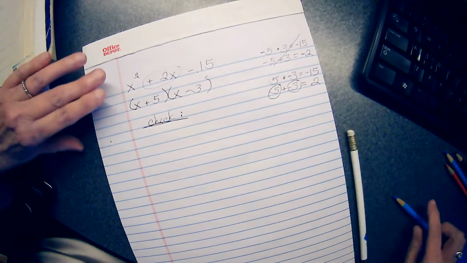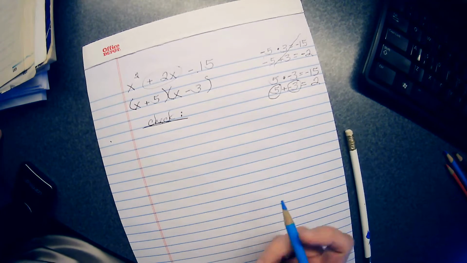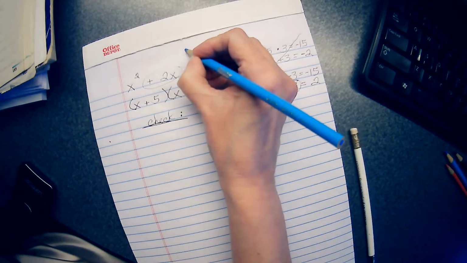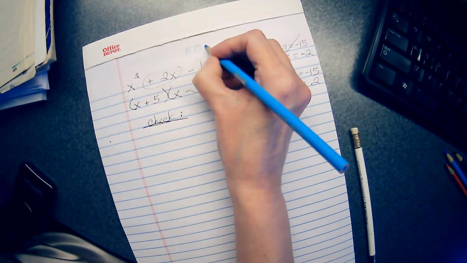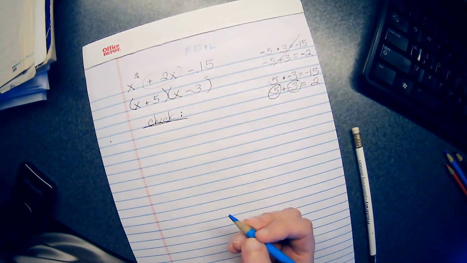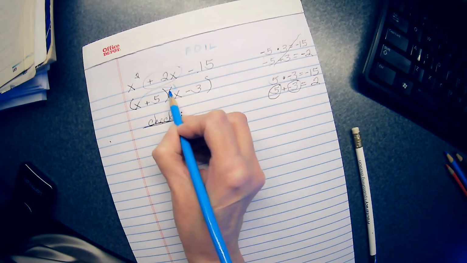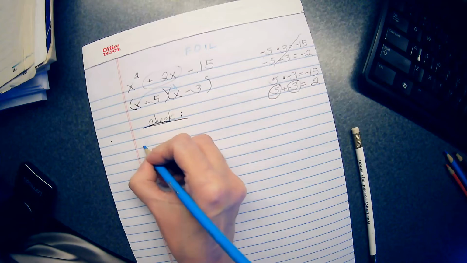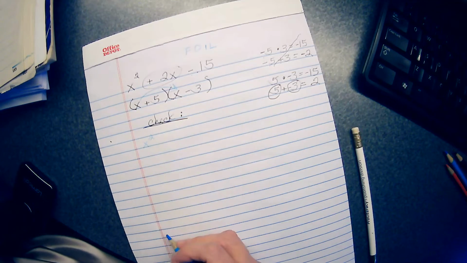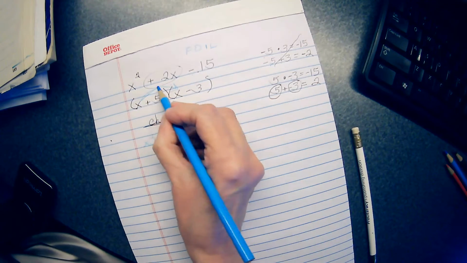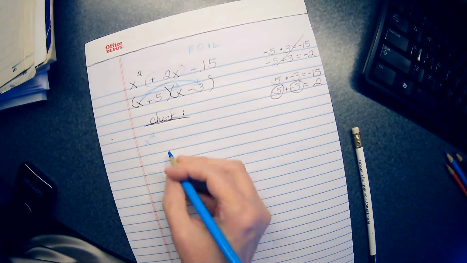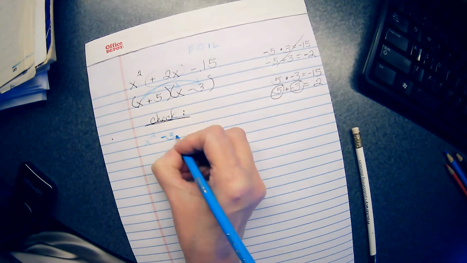Okay, remember, hop over, crawl under, FOIL: first, outer, inner, last. So let's hop over. X times x is x squared. X times negative 3 is negative 3x.